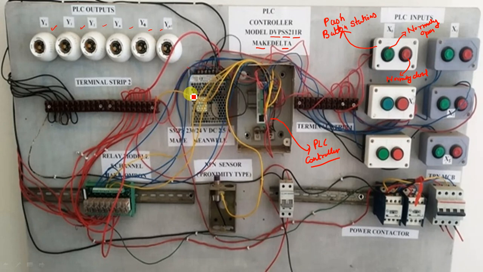And you have a power supply for this particular controller, which is a switch mode power supply, SMPS, and a relay module which is basically having 8 relays in it. And here you have got the control supply MCB. This is the control supply MCB, and here you have the power contactor, which is again a sort of an actuator.